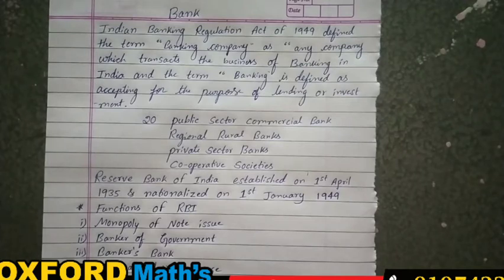1949. ಅಂದರೆ ಎಸ್ಟಾಬ್ಲಿಷ್ ಆಗಿದ್ದು ಯಾವಾಗ? 1935. ಮೀನ್ಸ್ ಬಿಫೋರ್ ಟು ದ ಇಂಡಿಪೆಂಡೆನ್ಸ್ RBI was established. The main idea or knowledge for the establishment of RBI was created by the Britishers itself. So what is the function of RBI? Now we are going to discuss. So total 7 points about the functions of RBI we are going to learn.